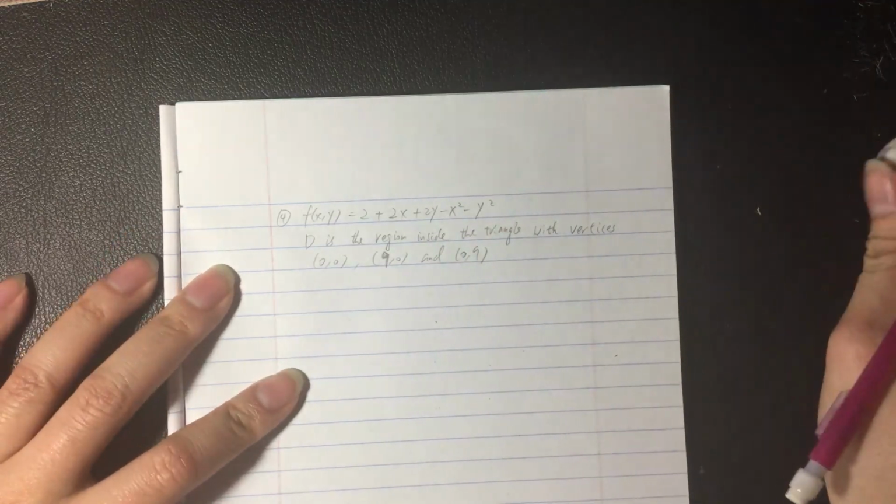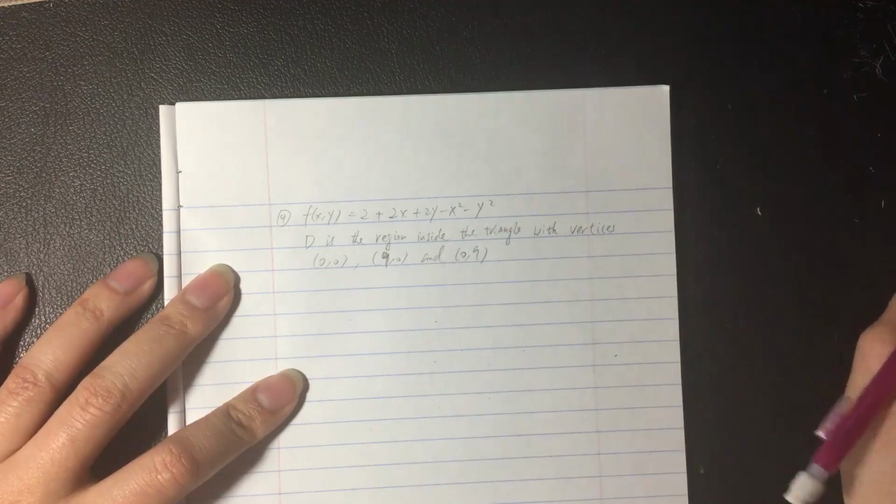Since we are looking for the absolute maximum and absolute minimum on region D, let's draw region D first.